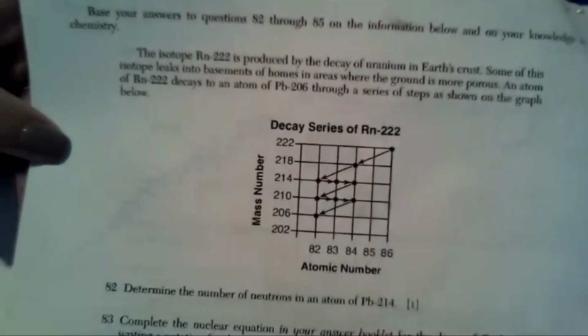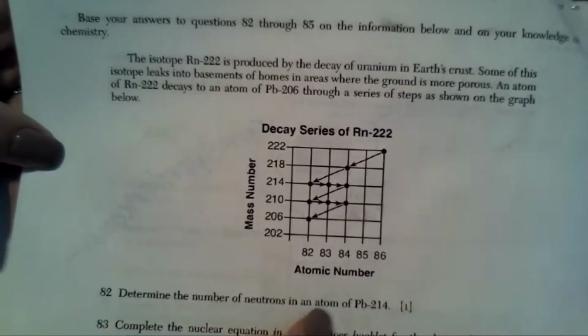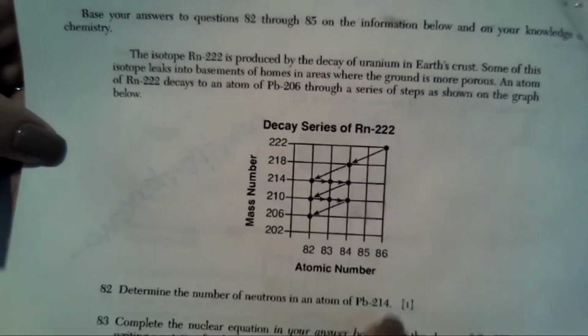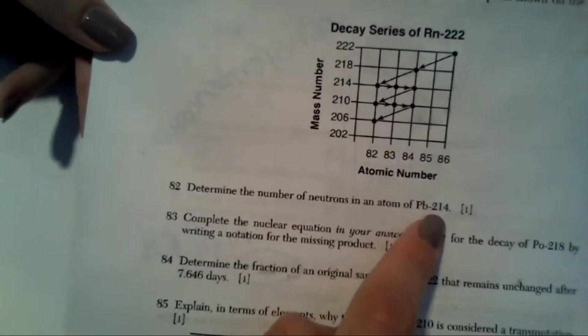Okay, so we are asked to determine the number of neutrons in an atom of lead-214. That's question 82. So 214 here is the mass number. And mass number is equal to protons plus neutrons.